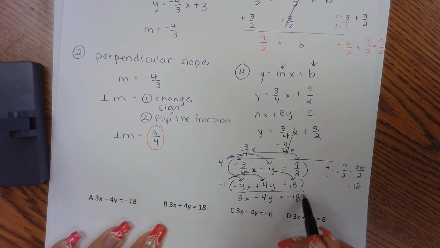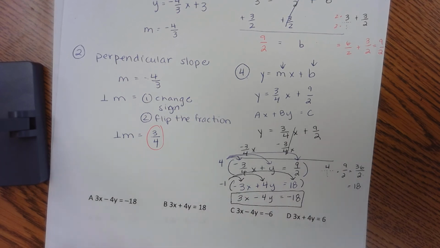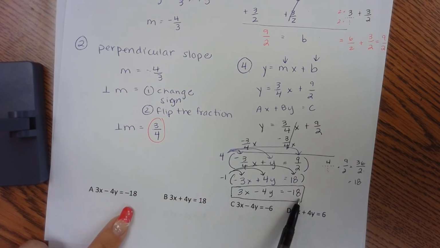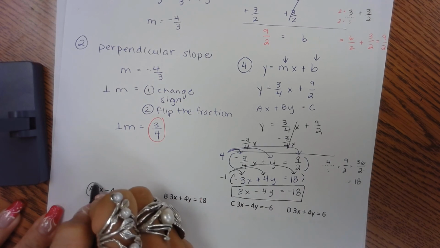And that would be your answer. This one would match 3x minus 4y equals negative 18. So A would be your answer.